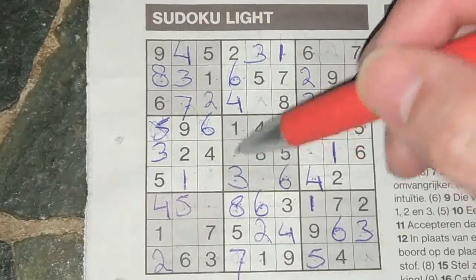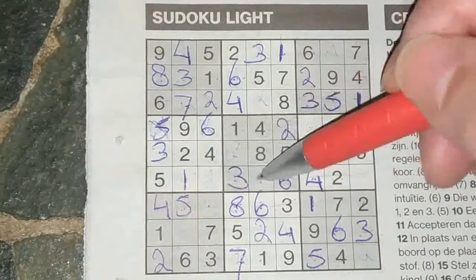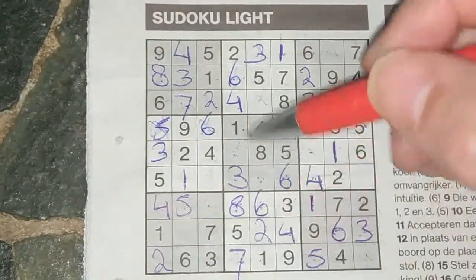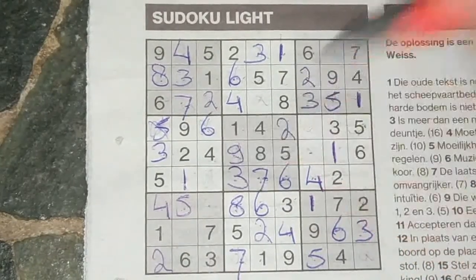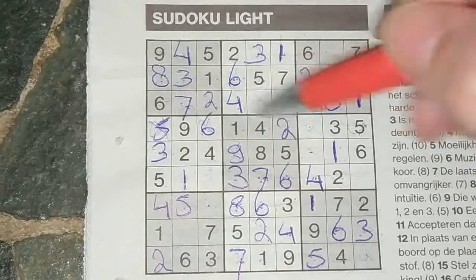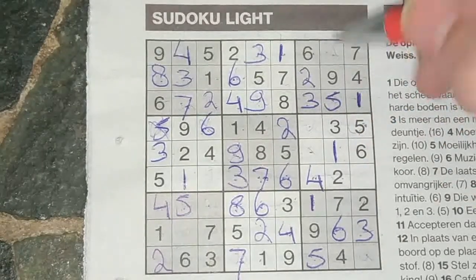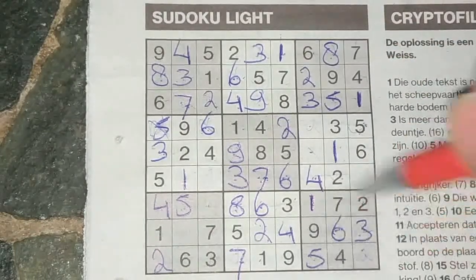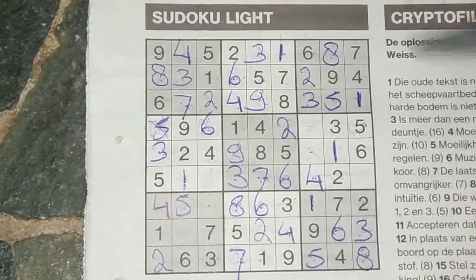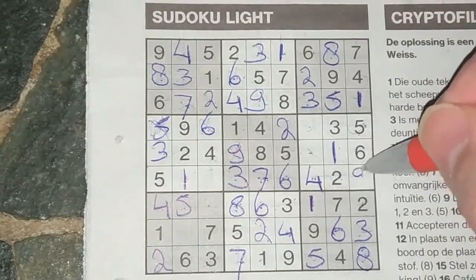Then 2 numbers left for this big square. For the numbers 7 and 9, we have a 7 here, so no 7 here. 7 should be there, and the 9 goes here. 1 missing number of this big square, for the number 9. One missing number of this big square for the number 8, one missing number of this big square for the number 8, one missing number of the last column for the number 9.